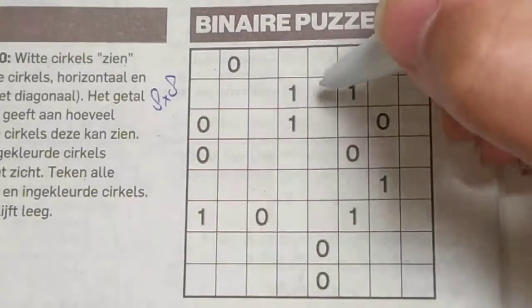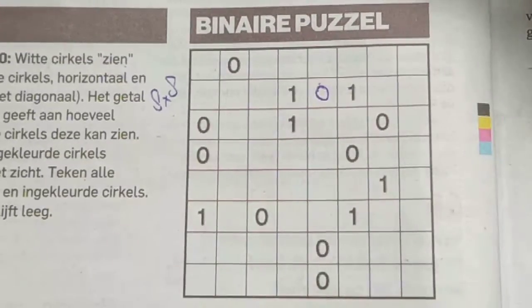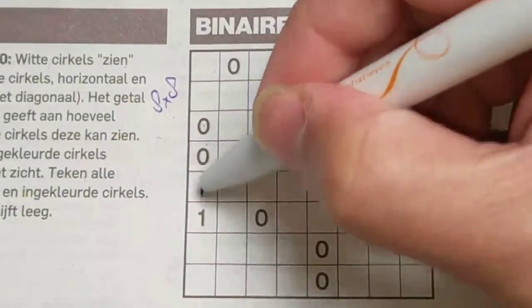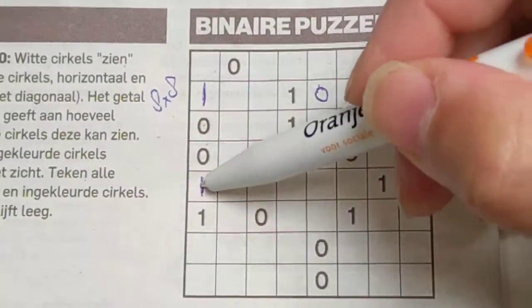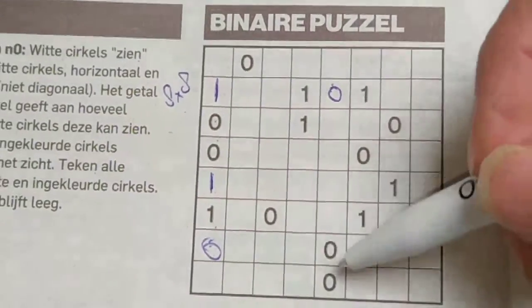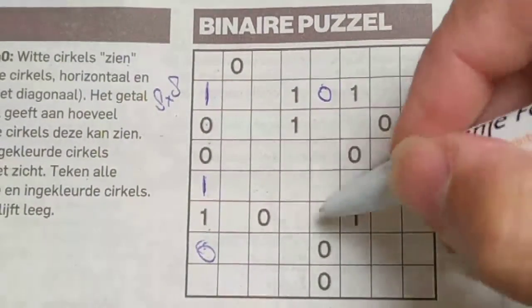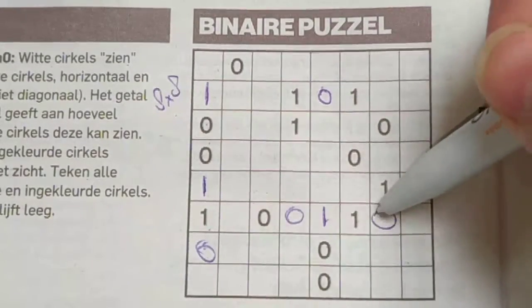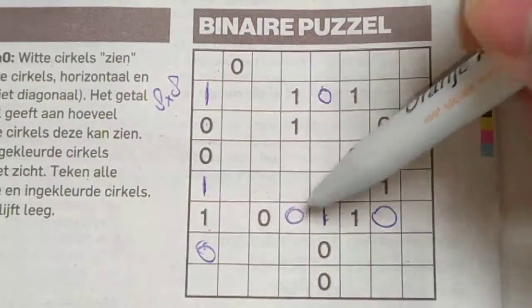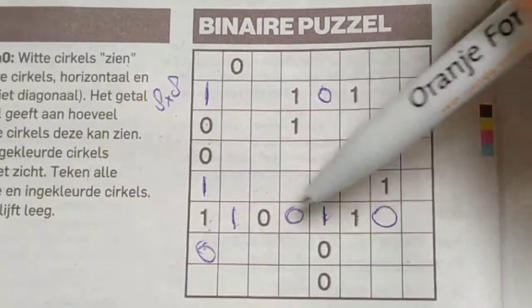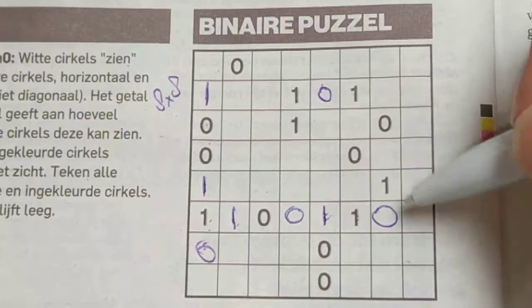Between two ones comes an O. Double O, here one and there one. Double one, here an O, there an O. Double O, here one, there one. Double one, here an O, and then O. Double O, here and one, and then one. 1, 2, 3, 4, 4 ones. So the rest are O's.